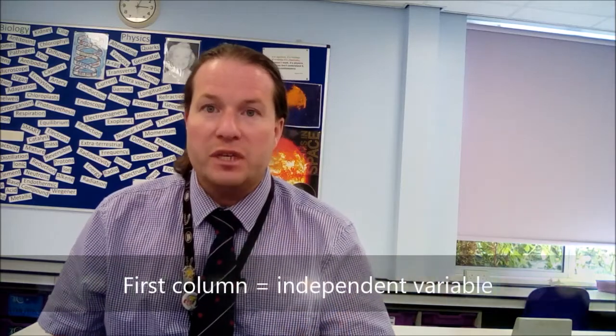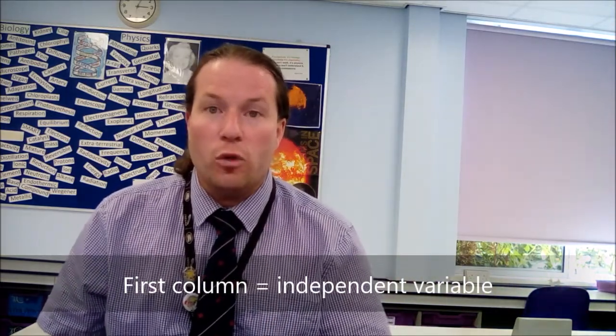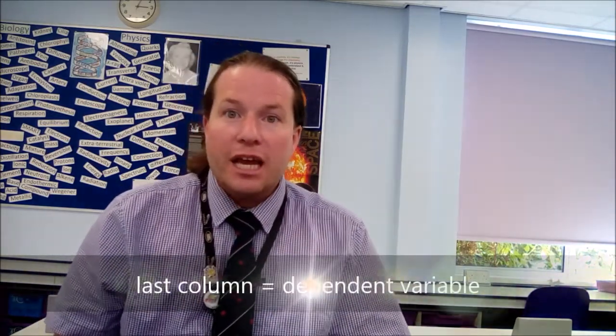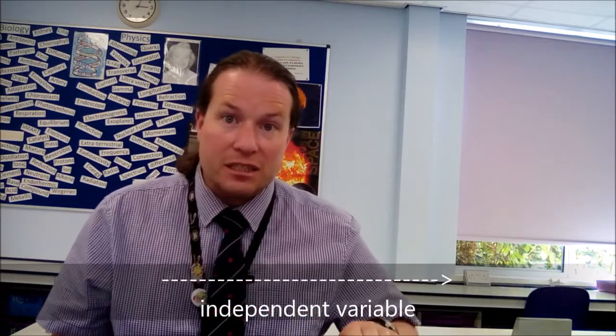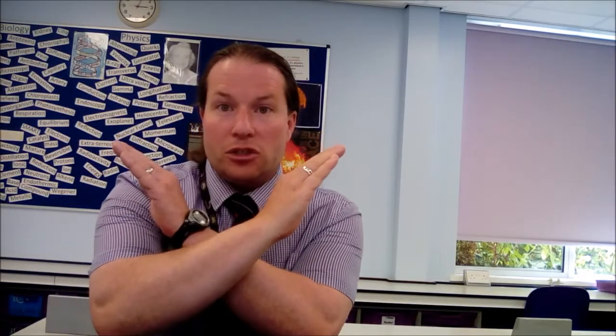We look at the data, we take the labels from each graph, remembering that the first column is our independent variable, the one that I am changing, and our last column is the dependent variable. The independent variable always goes on the x-axis and the dependent variable always goes on the y-axis. Remember, x is across, y to the sky, and you should have no problems with your sketch graphs.